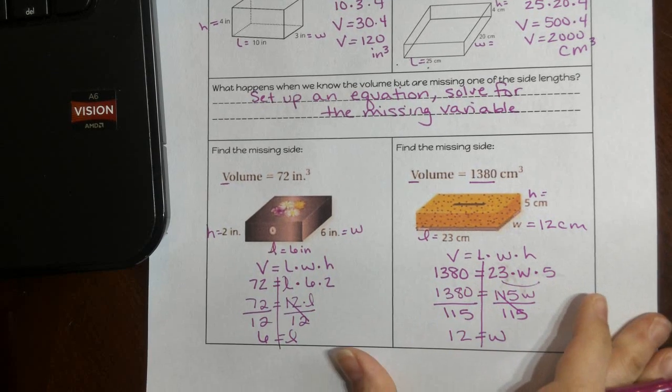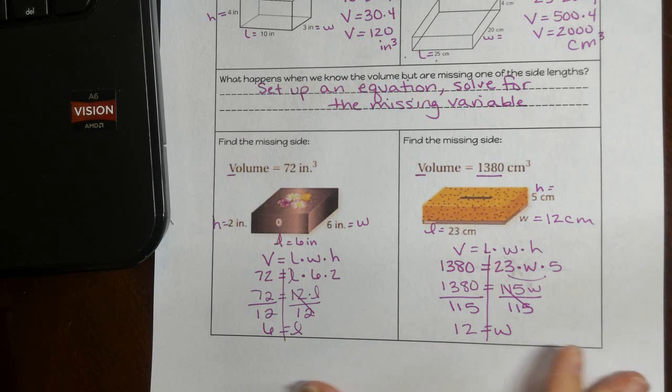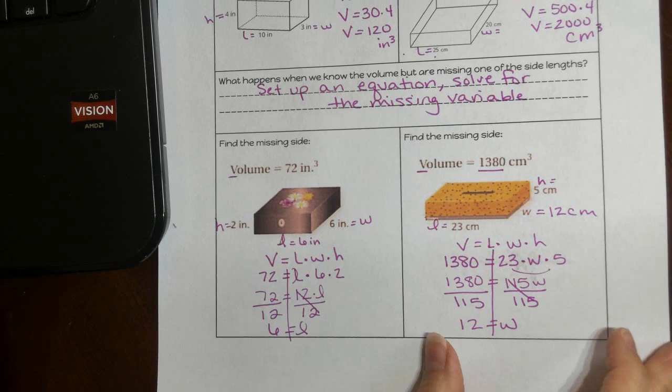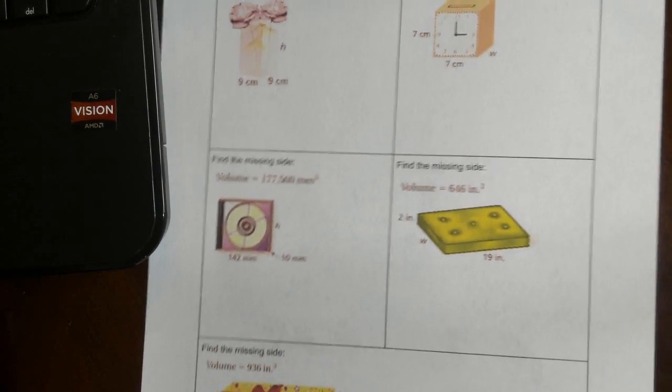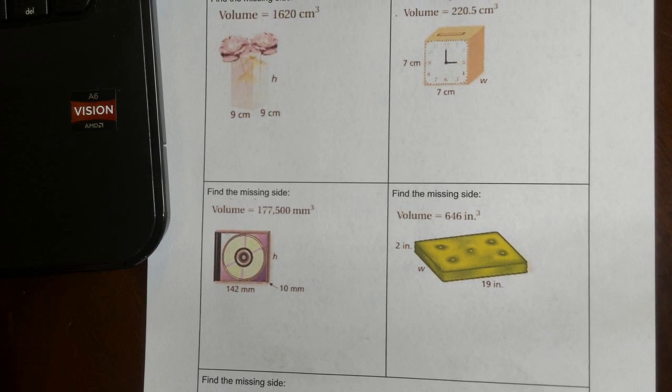Okay, so there's a couple examples if you need to go back and re-look at those two. What I'd like you to do is now go to the next link and try the ones on the back. So those are actually on the worksheet on the link, so no needing to print it off.